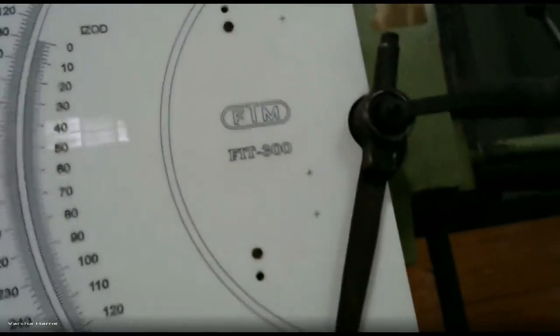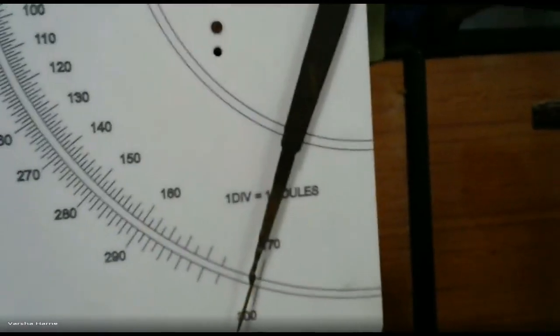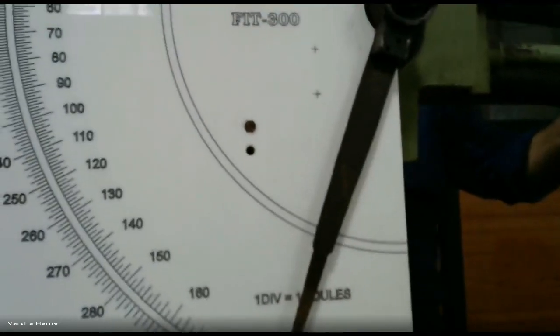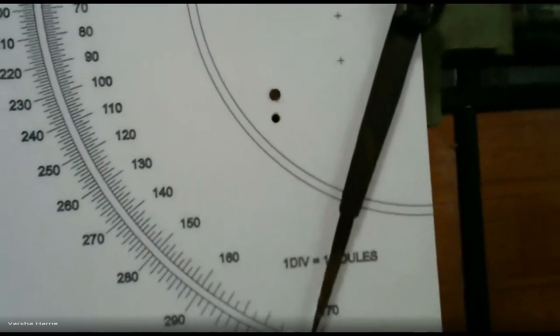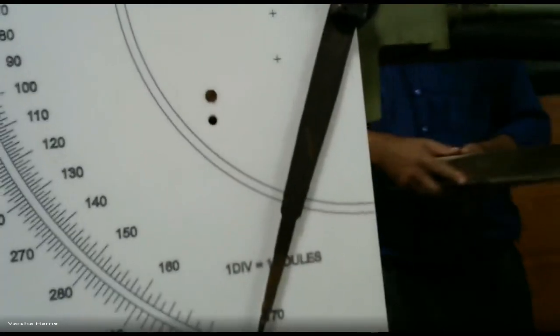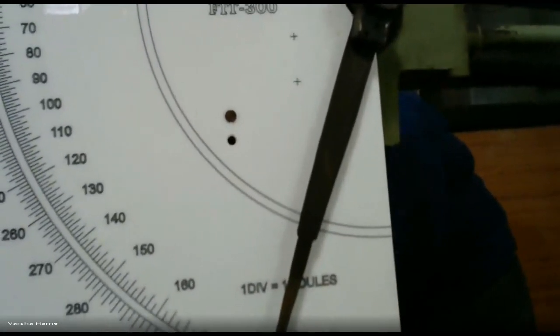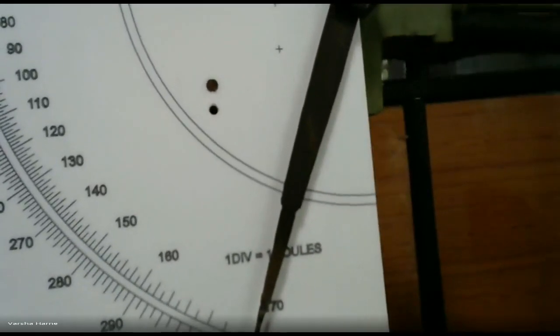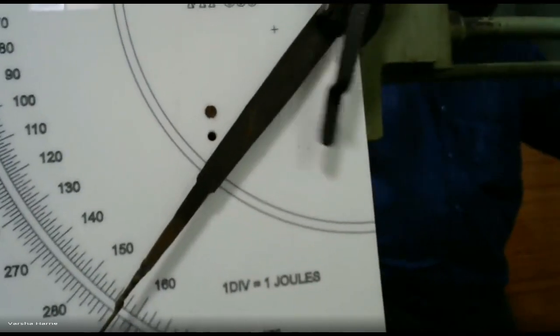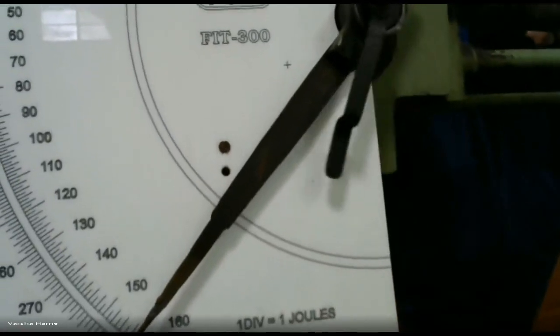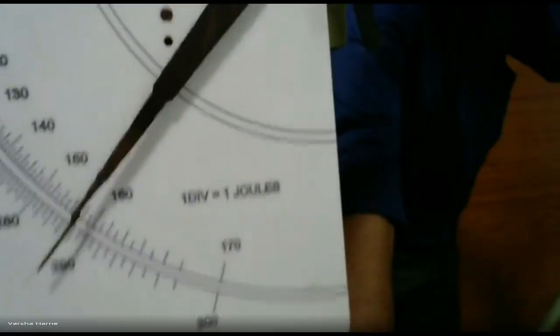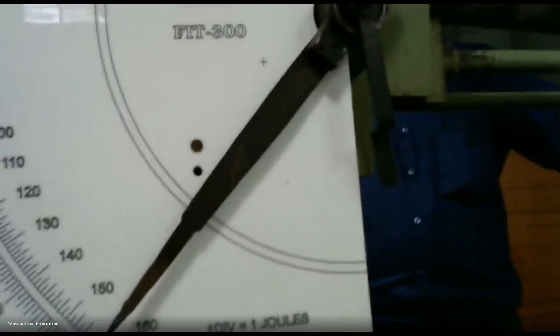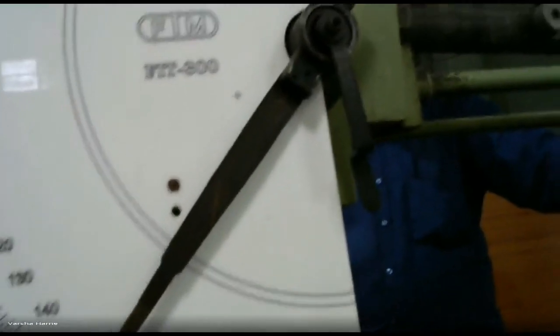Now see again our dial gauge. So after releasing that hammer, what amount of energy will be absorbed? So again from 170 here. So after that 170, it is about near 155, isn't it? Similarly for mild steel, we have to perform another test.